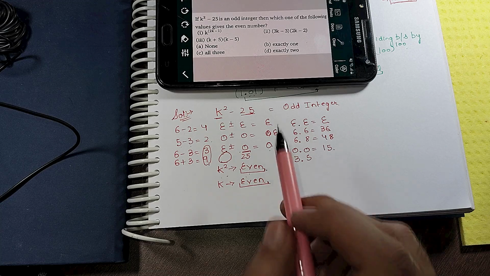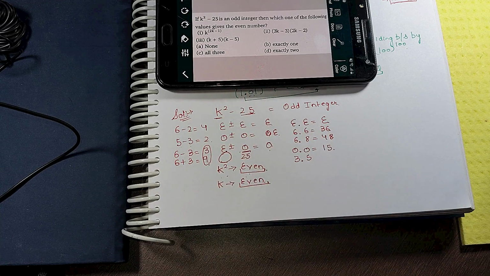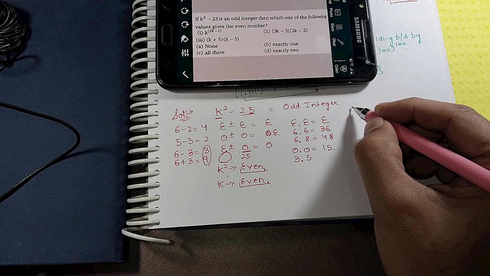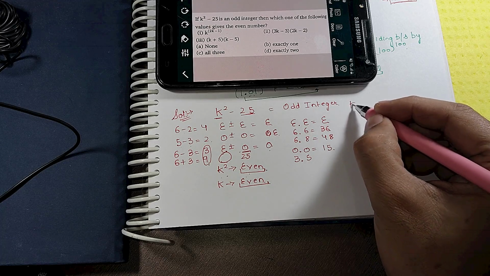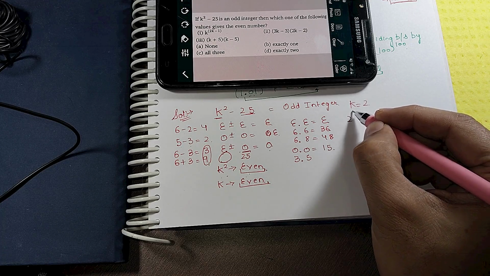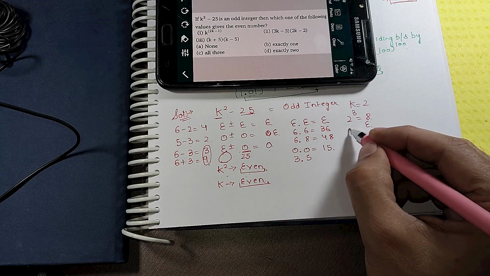Now we need to find which of the following values gives us an even number. Now we need to check for k raised to power 2k minus 1. So let us suppose k to be equal to 2. Now 2 raised to power 2 into 2, 4 minus 1, 3. So this is 8. So this is an even number. So we can say that the first is an even number.